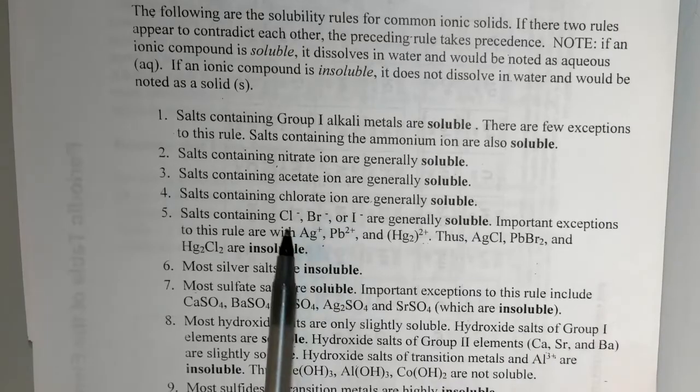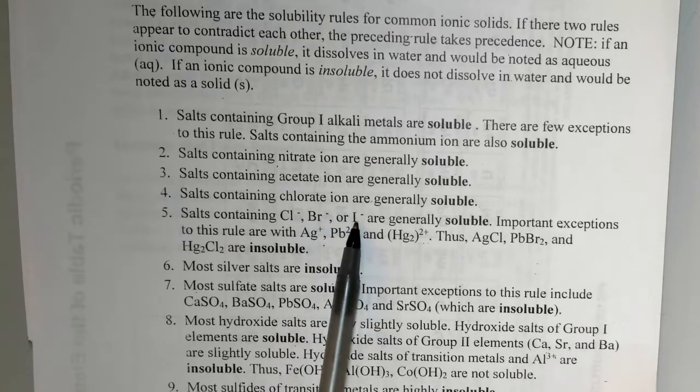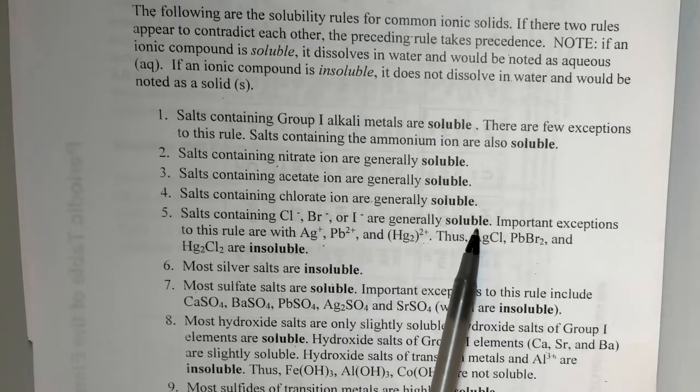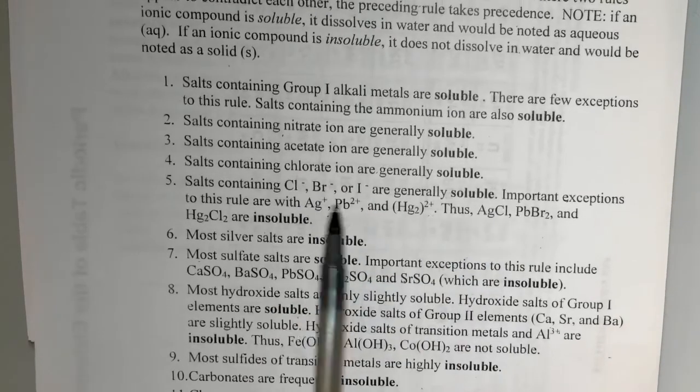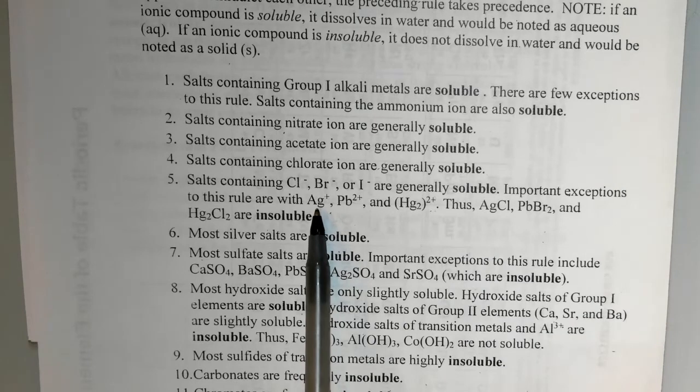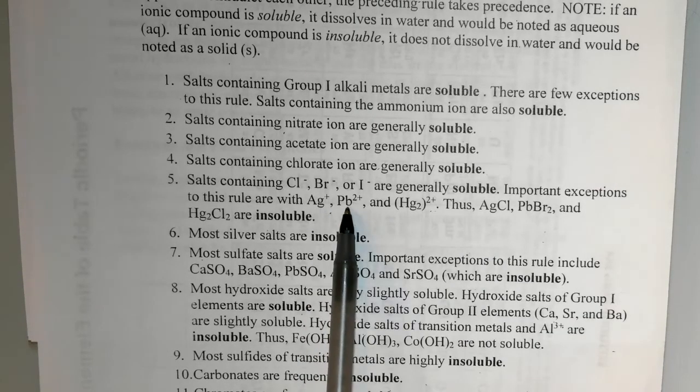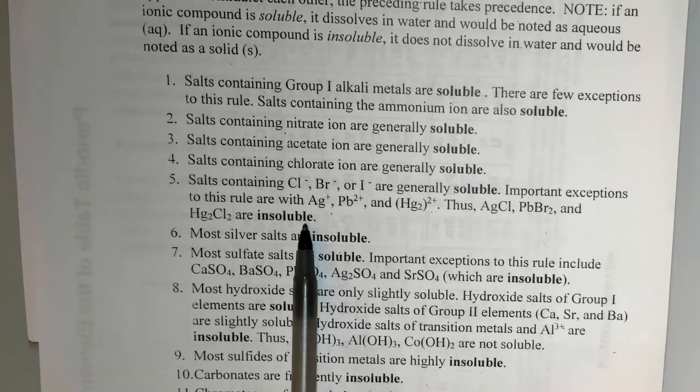Right? When we get to the halogens, chloride, bromide, iodide, those are mostly soluble, but there are some exceptions. Silver chloride, silver bromide, silver iodide, that's insoluble. Lead 2 chloride, lead 2 bromide, etc. These would be insoluble, and those would form a precipitate.